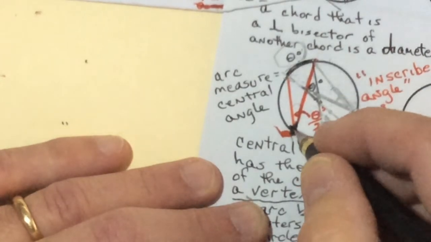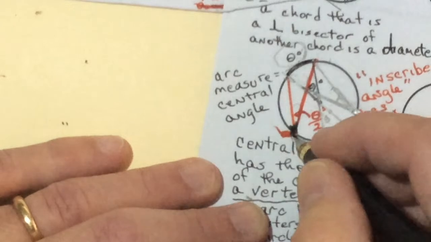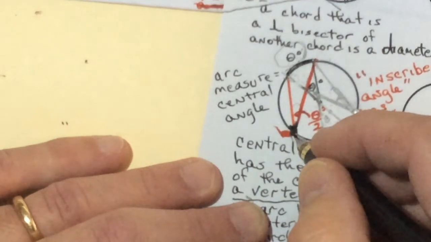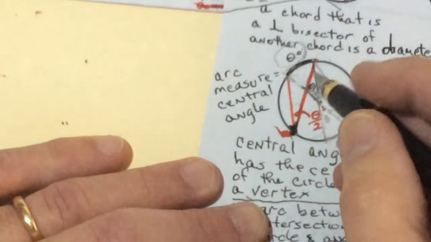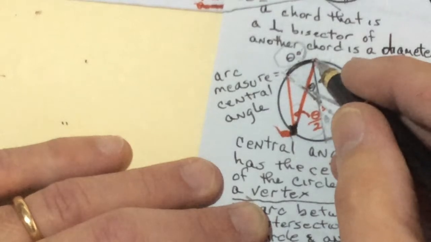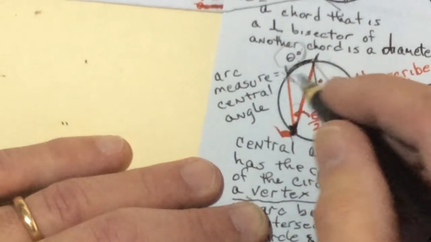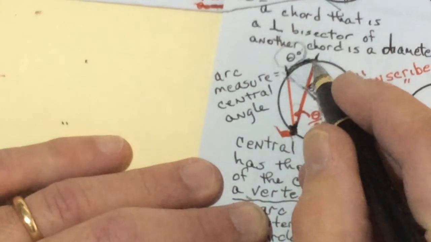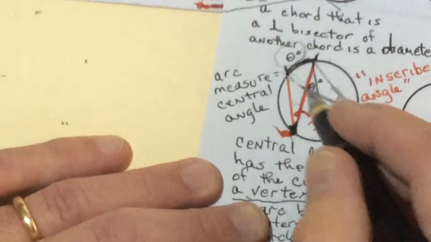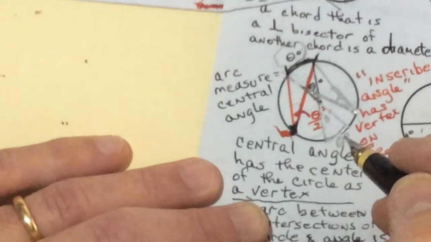An inscribed angle is one that has its vertex on the circle. If it intercepts the same arc, it means that when it crosses out of the circle, it's hitting the same arc here as this angle did from the center.